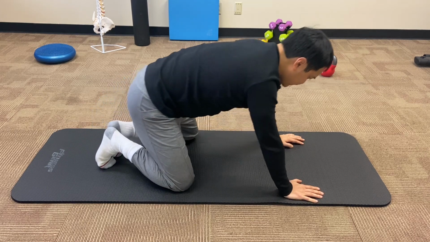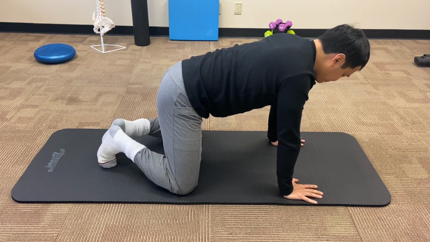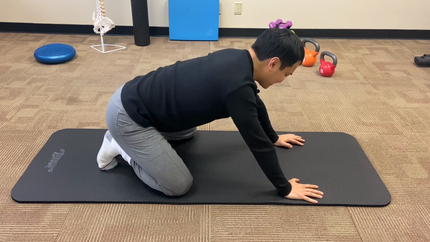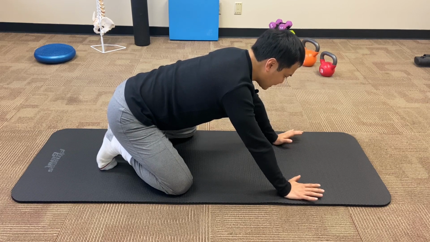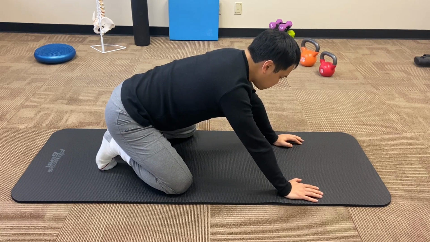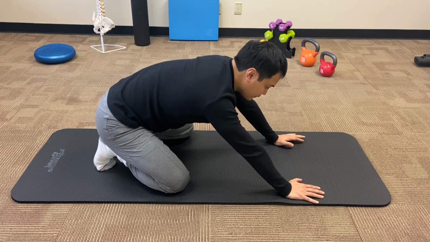All right, let's come back up to the beginning. We'll practice that a couple more times. So I'm going to sit my hips down towards my heels. Start to get a little stiff, start to get a little stuck. I'll stay right there. Take a nice deep breath in. Exhale. I'm just going to push off my hands and sit deeper towards my heels.